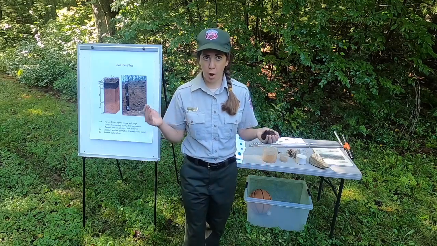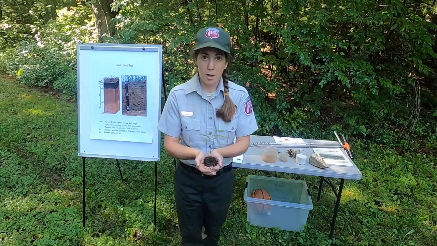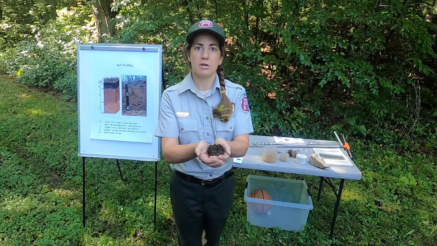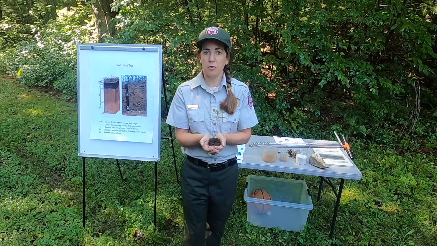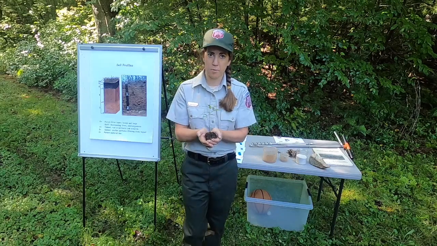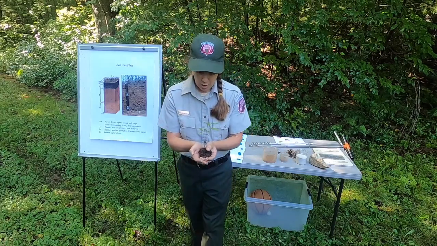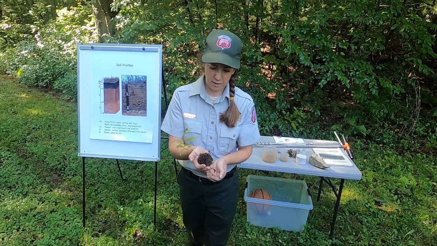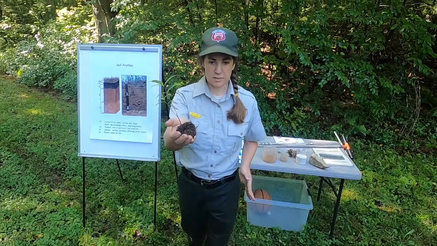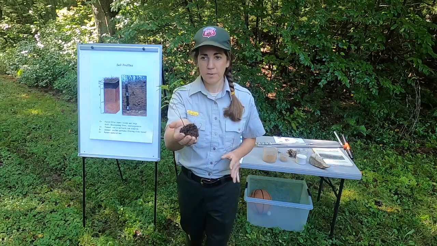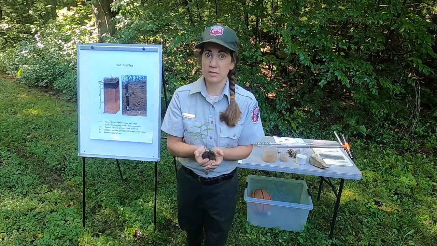It filters the water, and it allows us to have healthy trees, and we turn those trees into forestry products. We can get food from those trees. We can get food from the plants in your garden, and it is comprised of roots and air and mineral resources and organic material. And we're going to talk about how soil is formed.